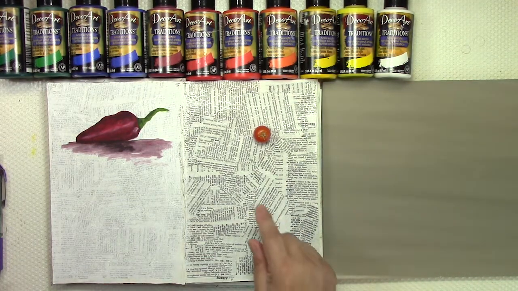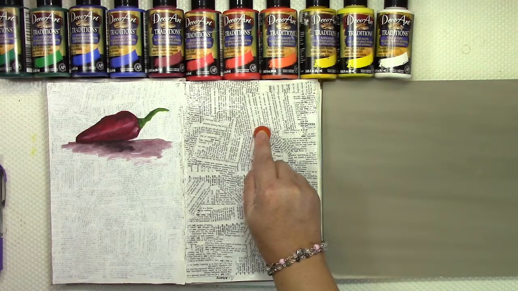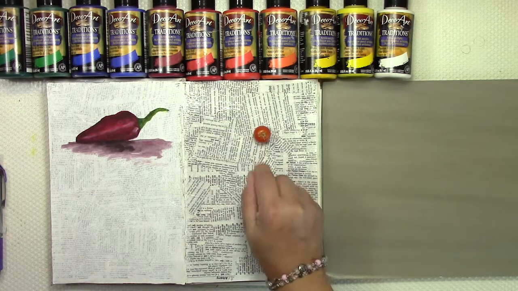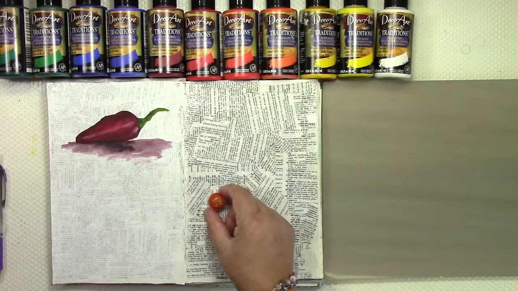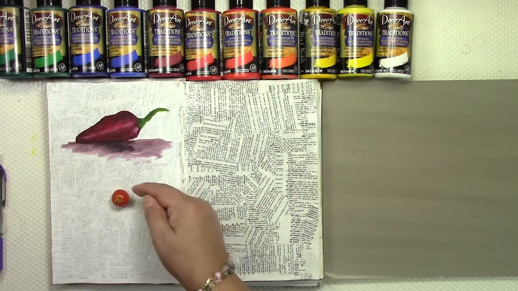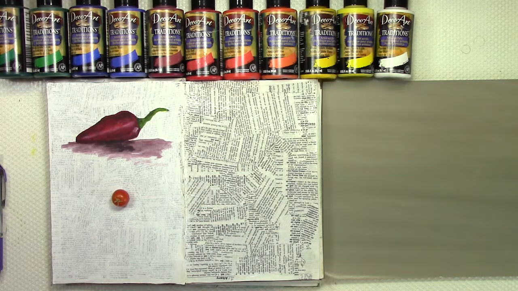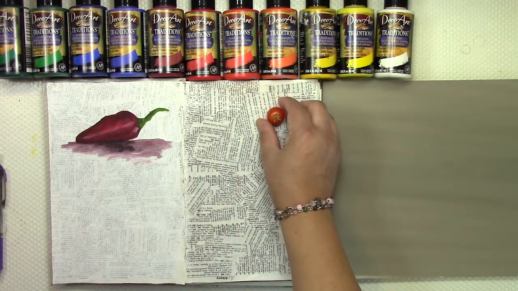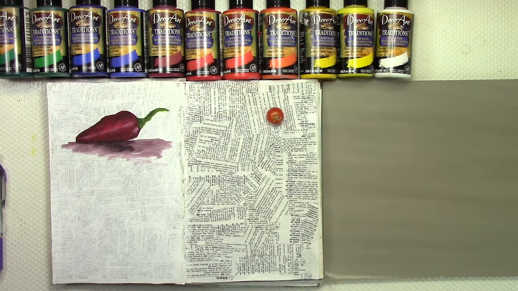Because what's going to happen, for example, see where the highlight is at the top here? It's around the 10, 11 o'clock. If I were to move the tomato over here, now the highlight changes to over here. If I were to move the tomato over here, now the highlight changes over here. So make sure wherever you start painting, leave the tomato there.